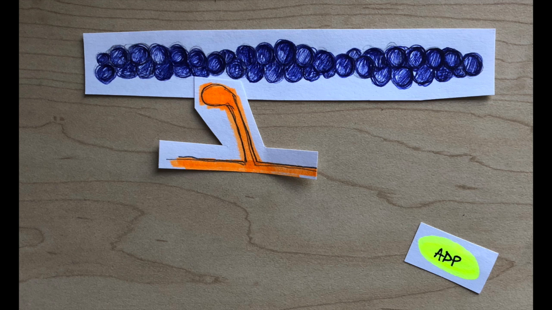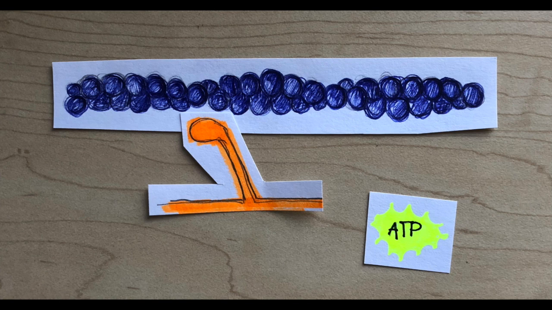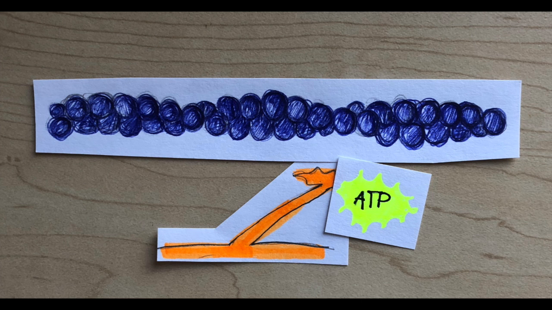Once the thick filament pulls against the thin filament, ADP is released from the myosin heavy chain. The myosin remains attached to the actin. Cross-bridge dissociation can only occur once a new ATP molecule binds to the myosin heavy chain. The ATP causes another conformational change, which weakens the interaction between the myosin and actin.